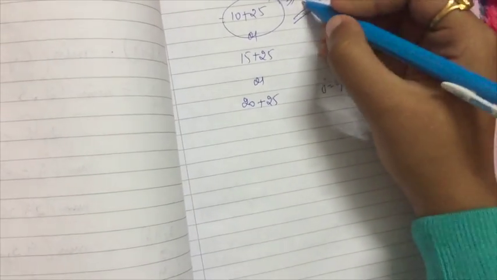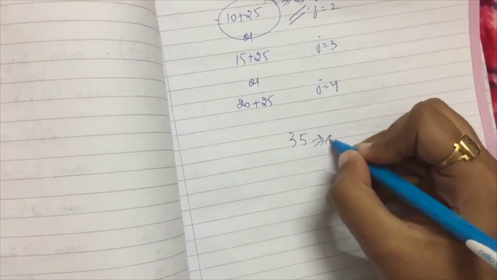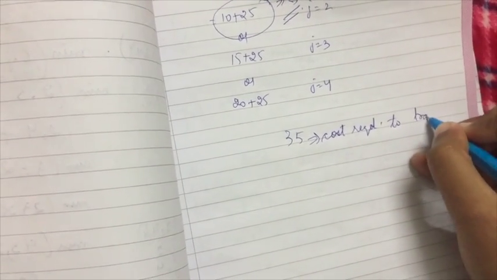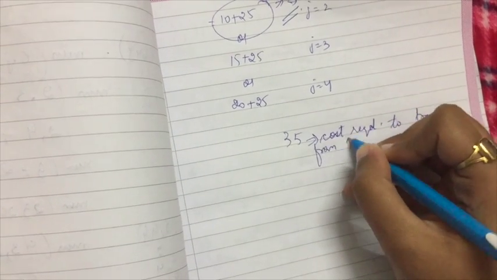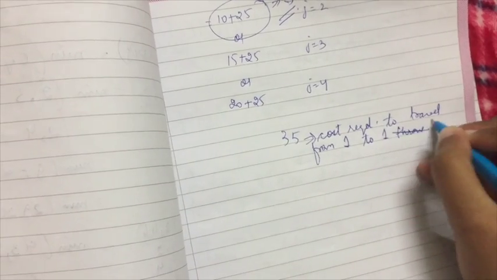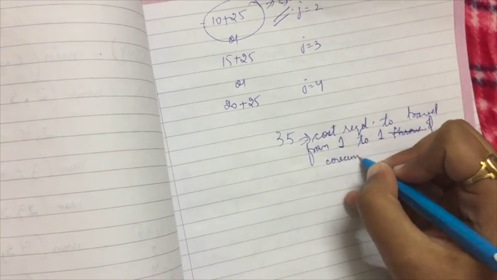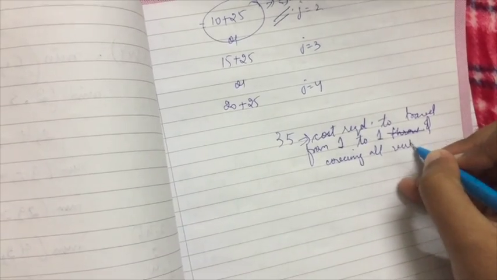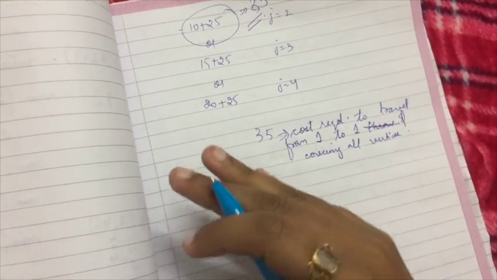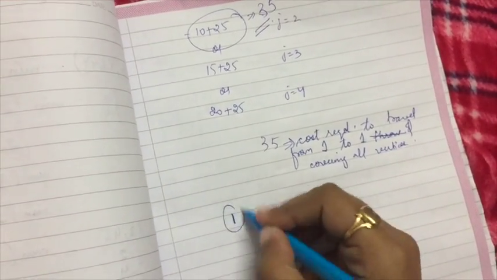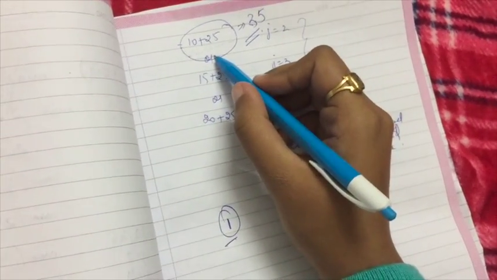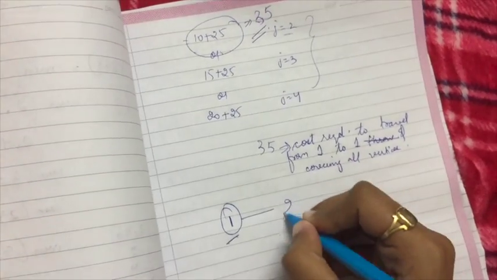Okay, so that is 35, the cost required to travel from 1 to 1 through and covering all vertices. Okay, and now we have to find out the route. So we backtrack. Okay, how will we backtrack? From 1 we had started. Now which value of J was giving me the minimum cost? 2 was giving, so I will go to 2.